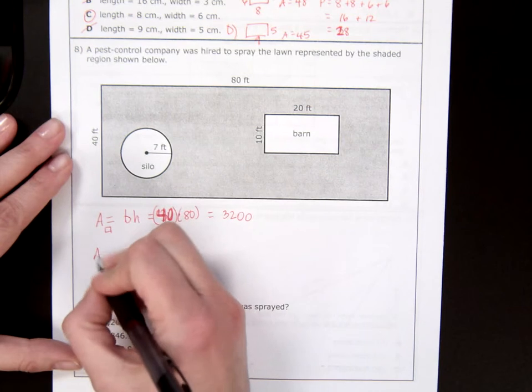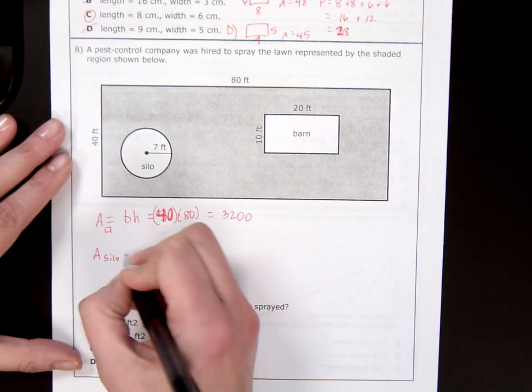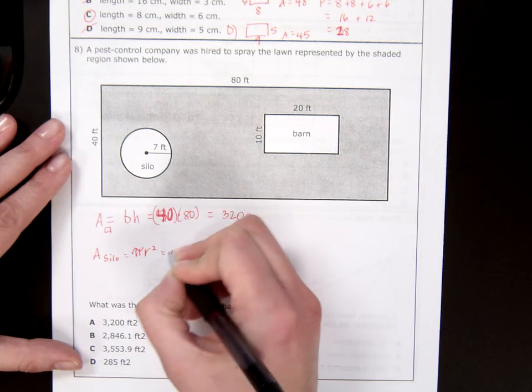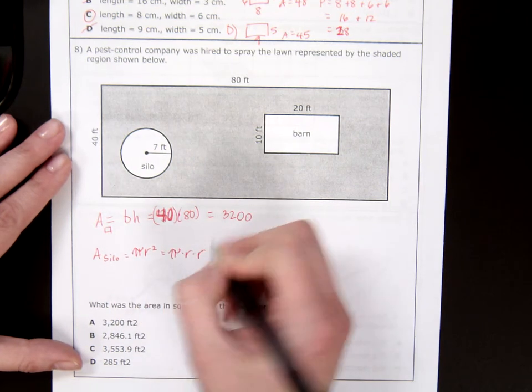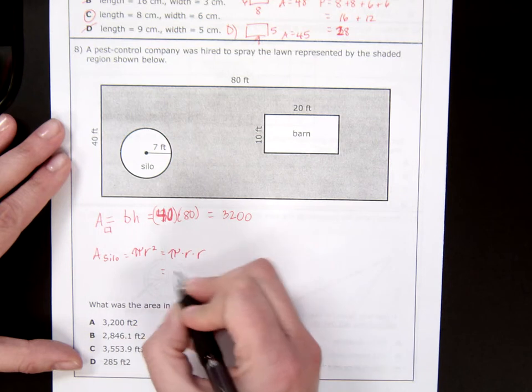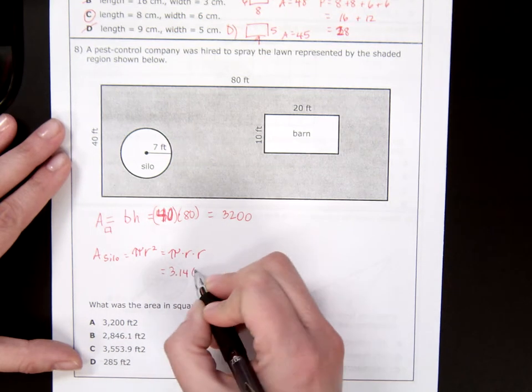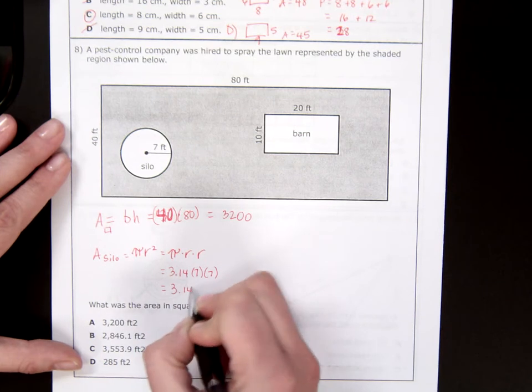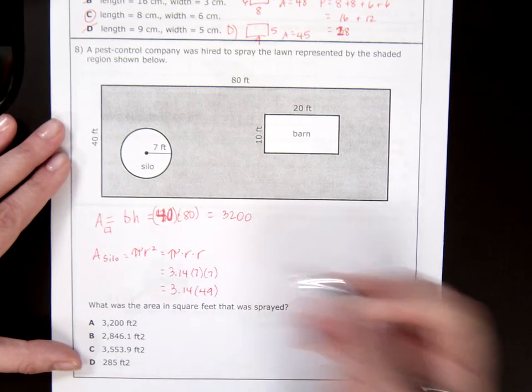So let's find the area of the silo. That's in the shape of a circle, so that's pi r squared, so pi times radius times radius. So that's going to be 3.14 times 7 times 7, or 3.14 times 49.